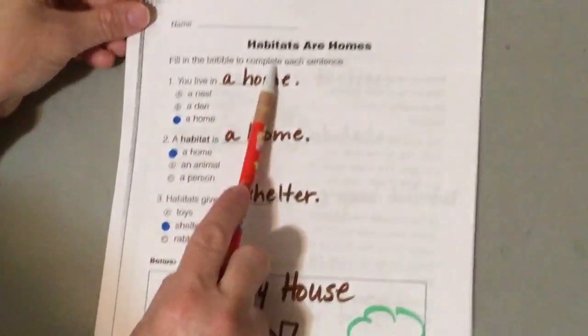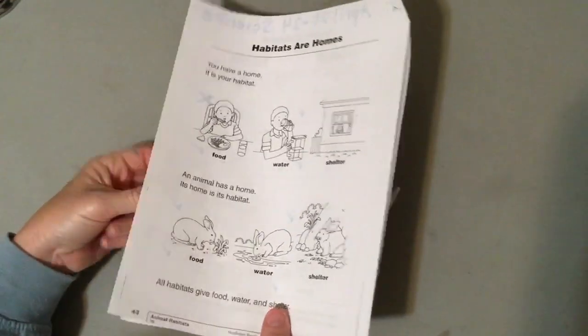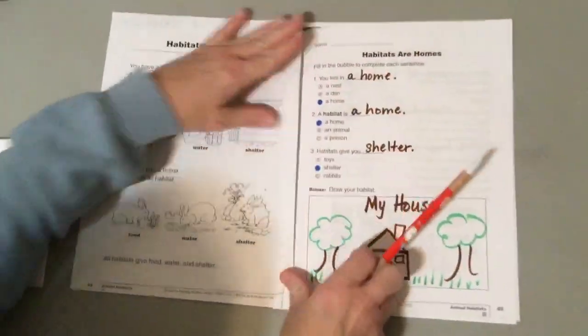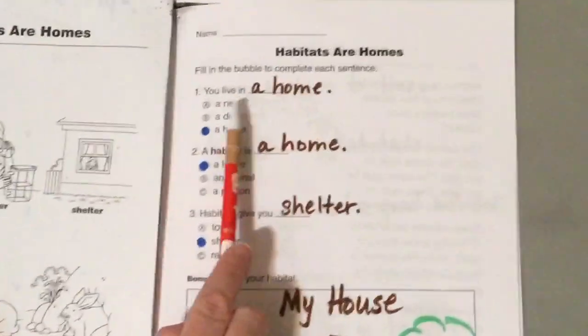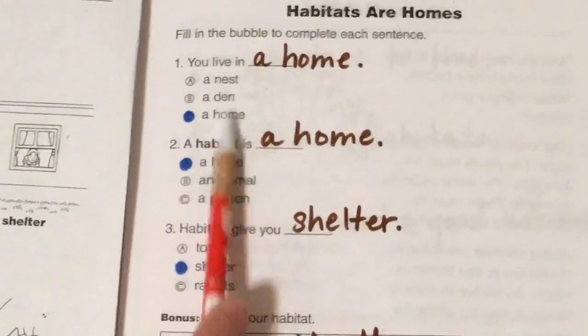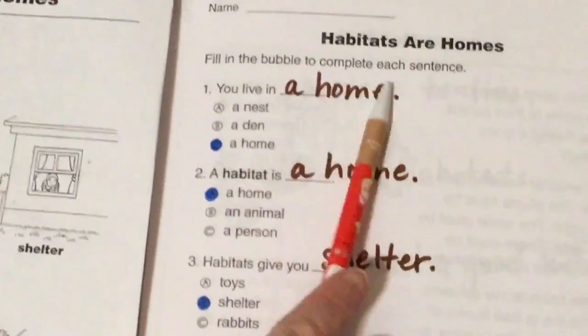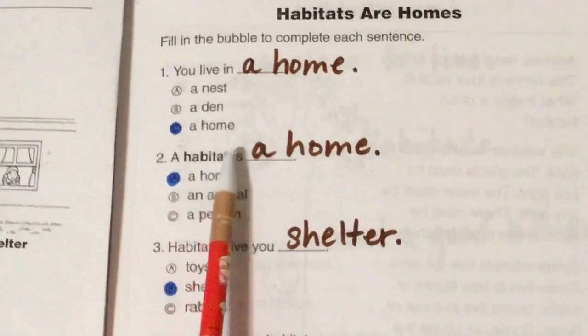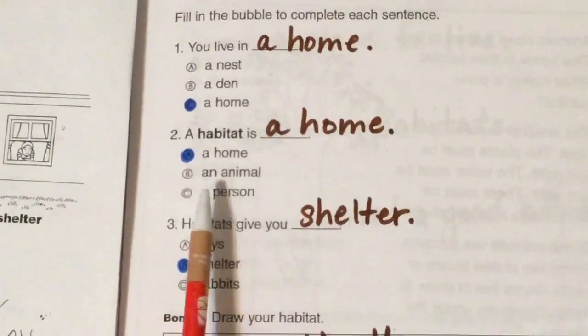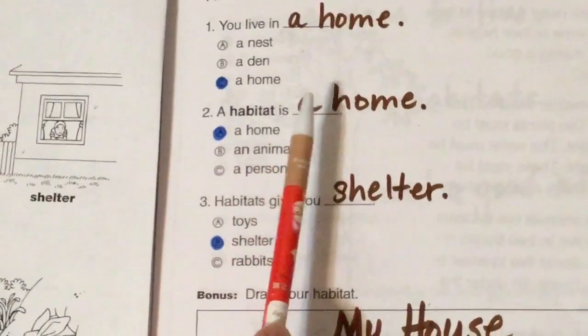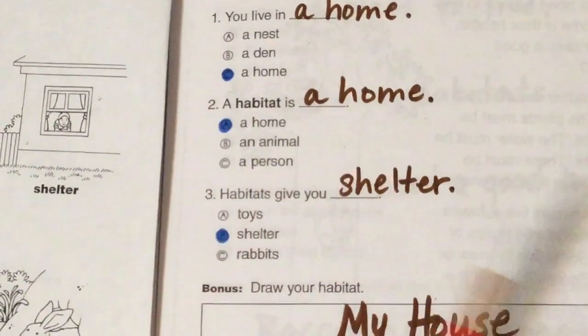Fill in the bubble to complete each sentence. This is based off of this reading. So if you want to do it like this. You live in a nest, a den, or a home. You live in a home. Write it and fill in the bubble. A habitat is a home, an animal, or a person. A habitat is a home. Write it and fill in the bubble.